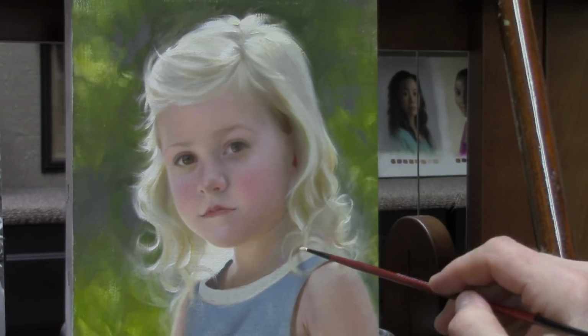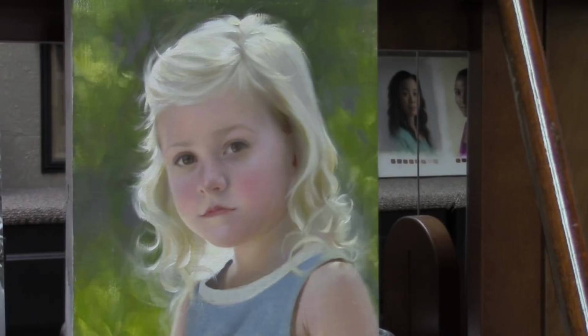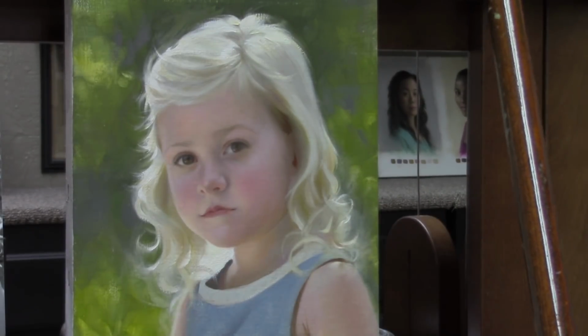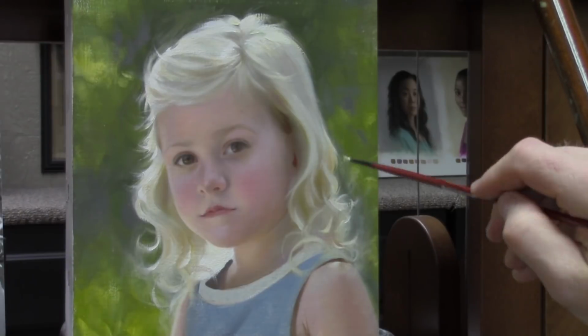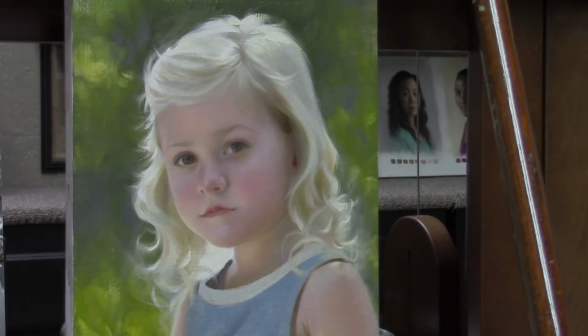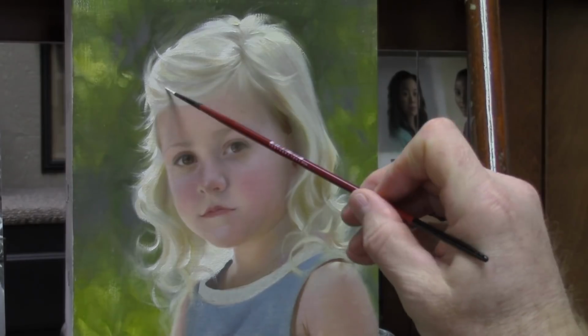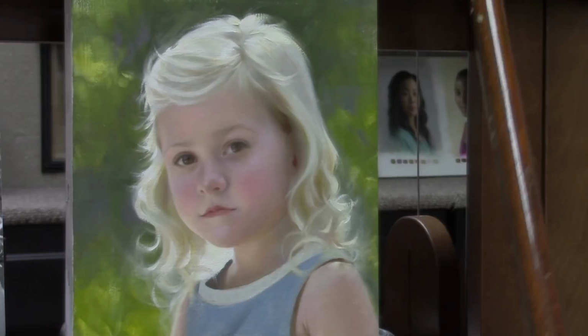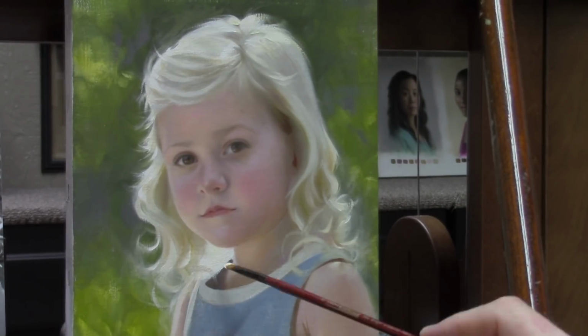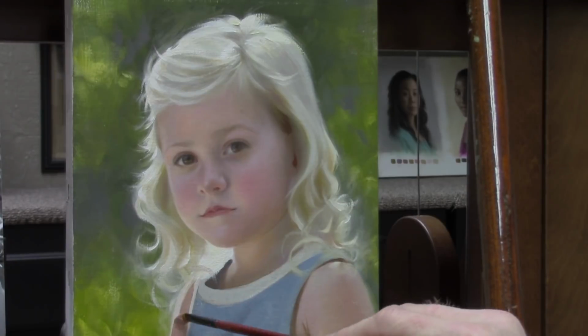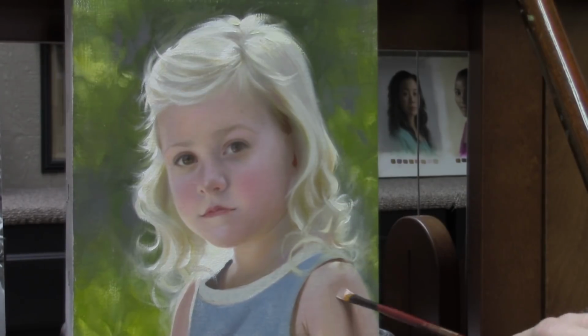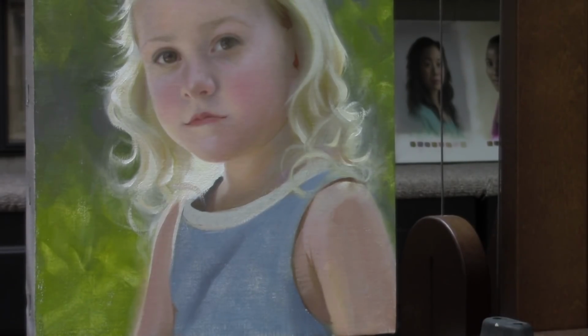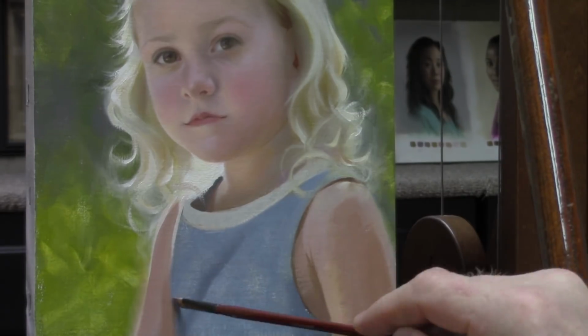Now I'm going to go ahead and add those individual wisps of hair just to finish it off and to give the illusion that there's some sunlight coming down from behind her head. I'll go ahead and finish the arms and the dress here as well.